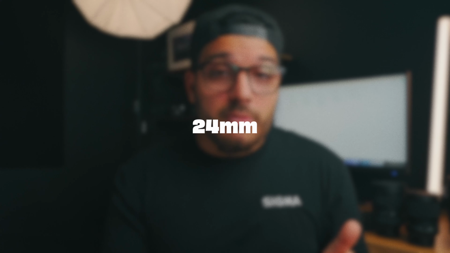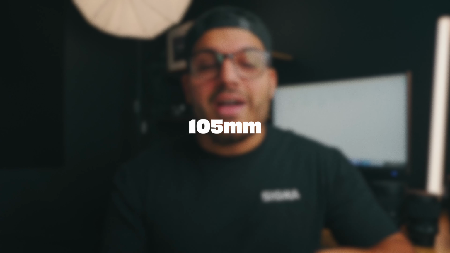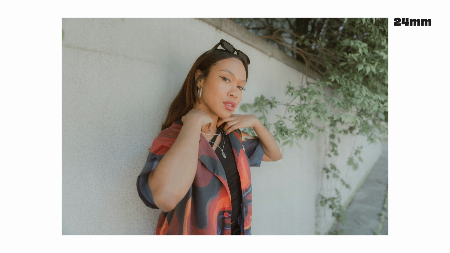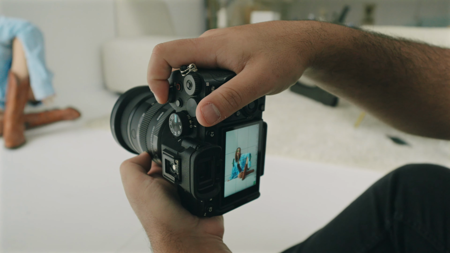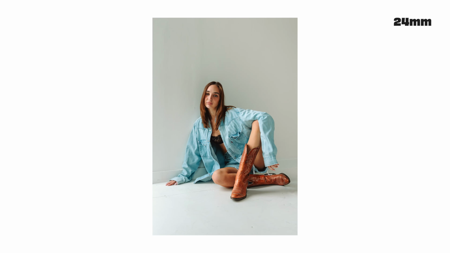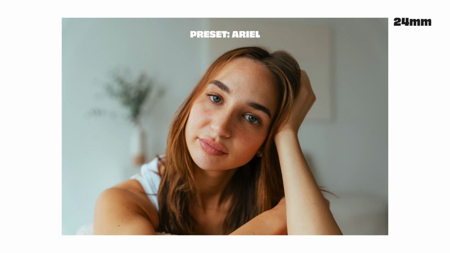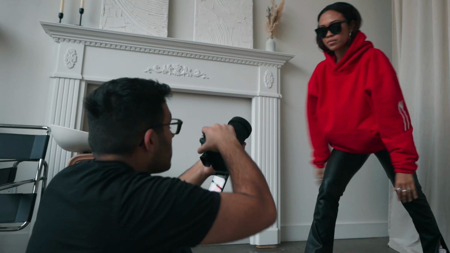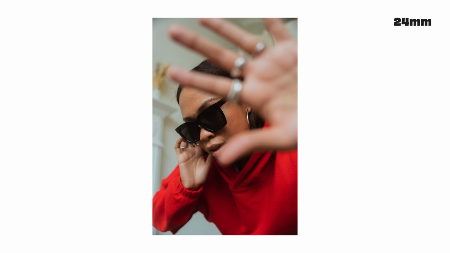Those are 24mm, 35mm, 50mm, 85mm, 105, and 135. 24 is probably the widest I would recommend for shooting portraits. It does allow you to capture more environment, which is great when shooting from further away. However, once you move closer to your subject, you will start to notice that their features get distorted. Their face becomes more slim, their nose might look a little bit bigger than it actually is, and everything almost becomes exaggerated. This is a very common focal length for modern wide-angle fashion photography.